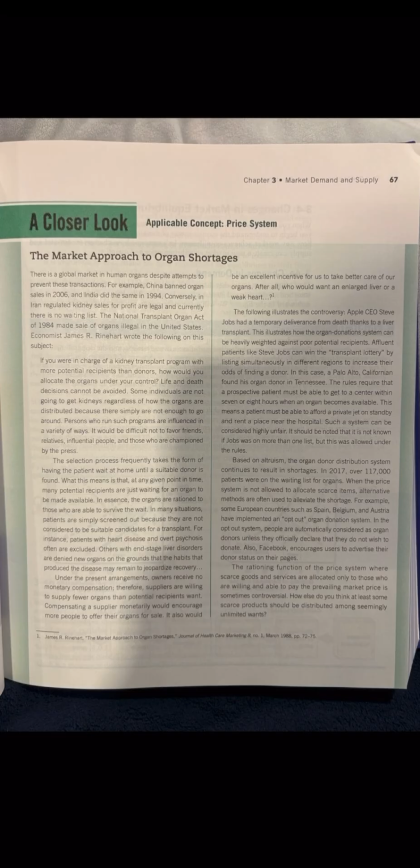The rationing function of the price system, where scarce goods and services are allocated only to those who are willing and able to pay the prevailing market price, is sometimes controversial. How else do you think at least some scarce products should be distributed among seemingly unlimited wants?